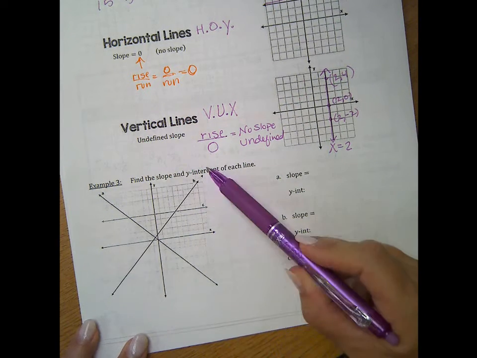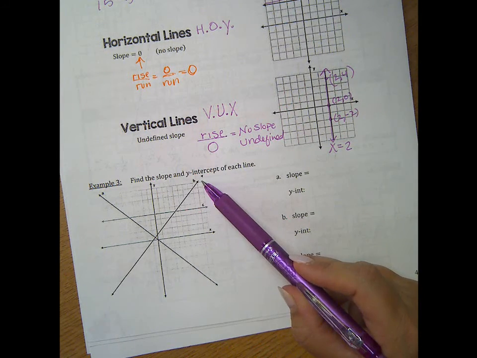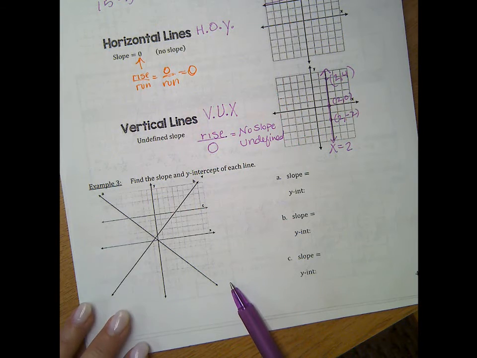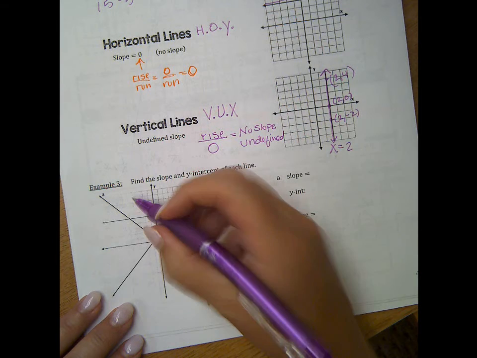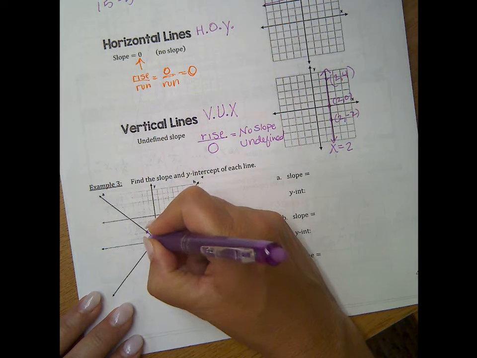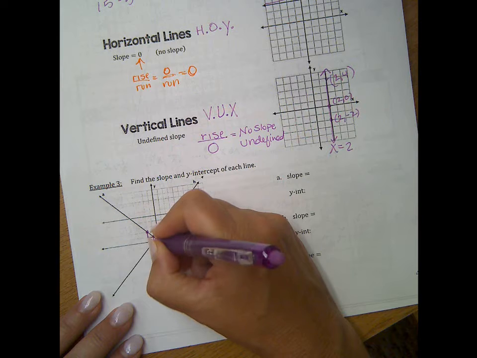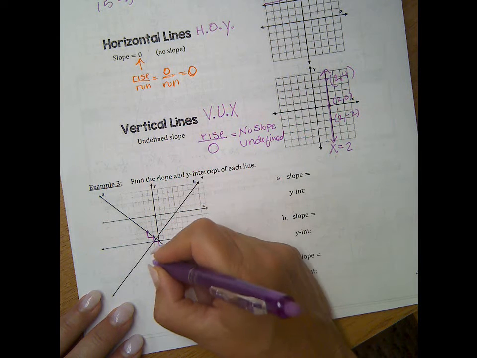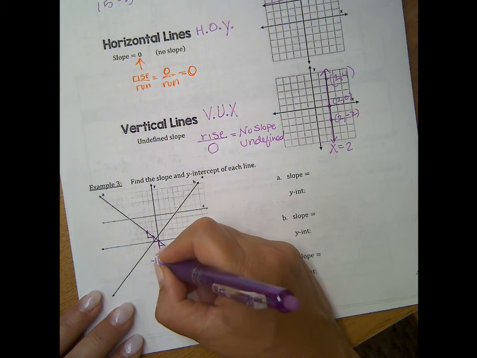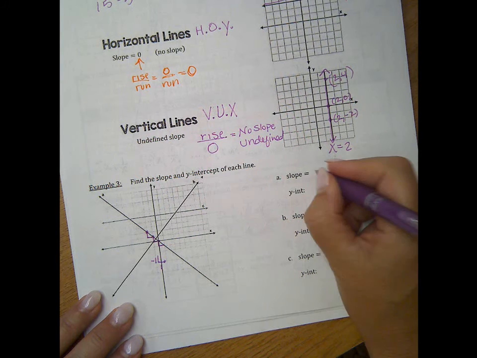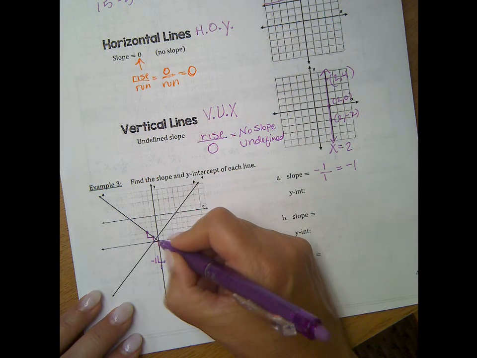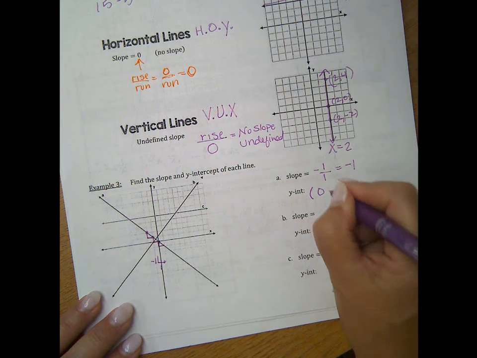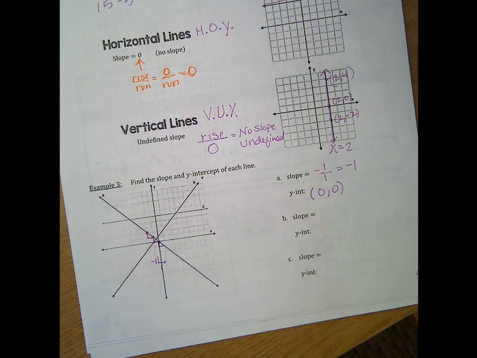Okay, here, remember, if you have a line that rises to the right, it's going to be a positive slope. If it falls to the right, it's a negative slope. So if I want to find the slope of line A, which is over here, if I just take any 2 points, this is going to go down 1 over 1, down 1 over 1, down 1 over 1. So down negative 1, running positive 1. Negative 1 over 1, which is negative 1. The y-intercept appears to be 0. And we should write that as a coordinate, 0, 0, where it crosses the y-axis.